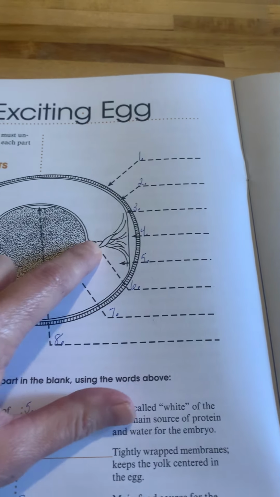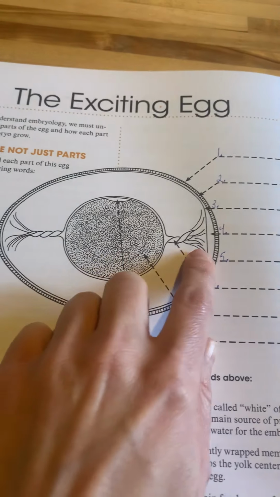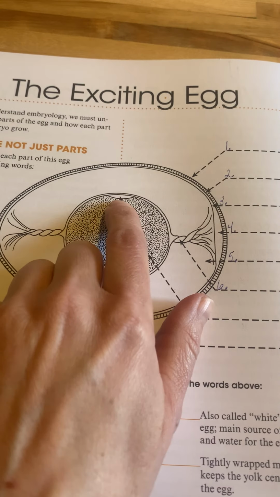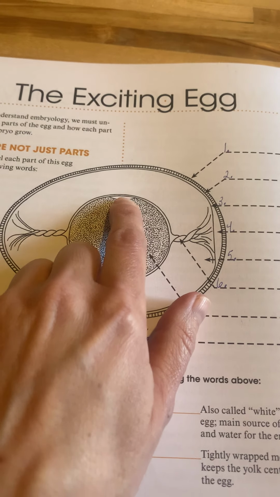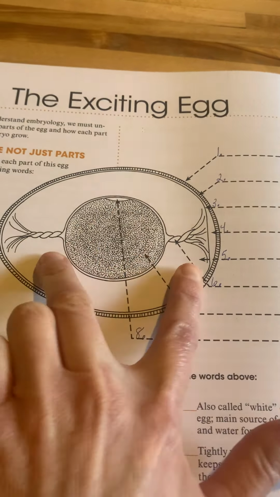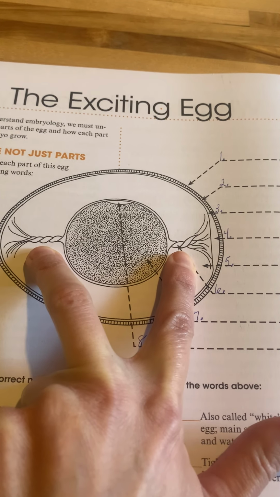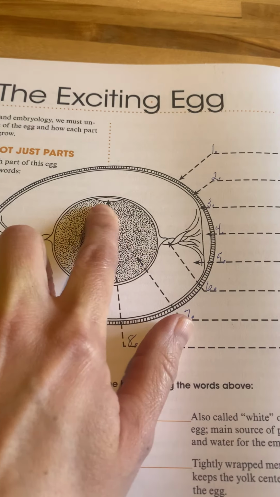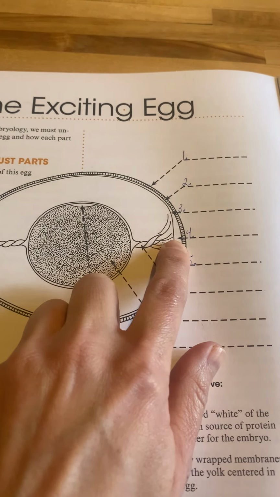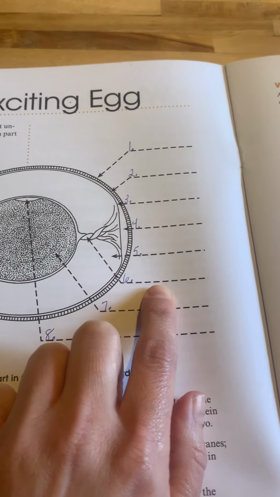All right, number 6 is pointing to what looks like twisty little ropes on each side of the yolk. This holds the yolk in place and will hold the developing embryo in place so that it doesn't get crunched up against the side. We would call this suspending the yolk. All right, holding it in the middle, tethering it down so it doesn't bump around and get hurt as it's developing. And so these twisty membranes on each side we refer to as the chalazae.